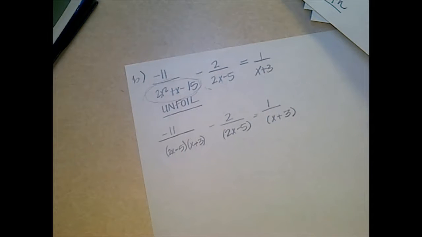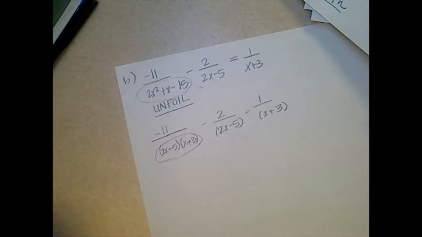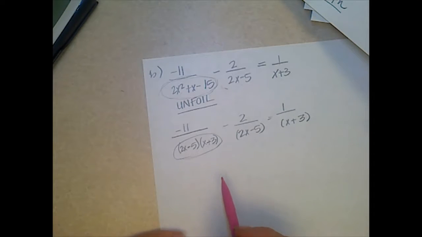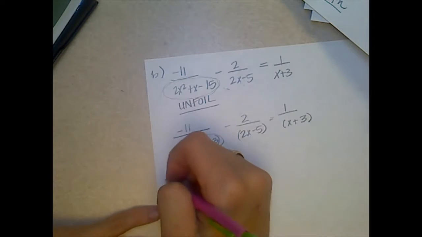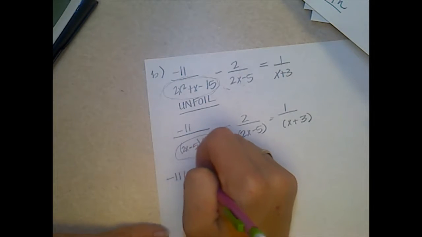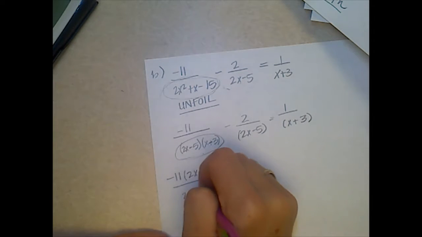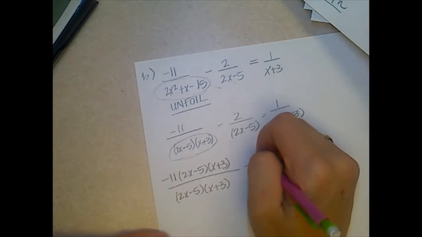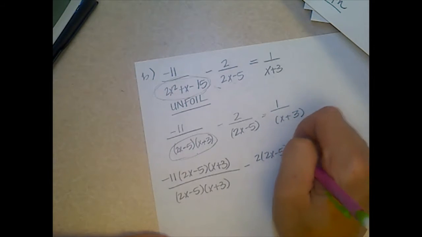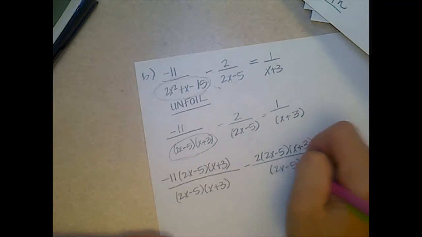Now, what the heck do I do? I want to make these denominators go away. So I have to multiply by the one that's the most complicated, which is this guy right here. So I'm going to multiply every term by that denominator. Okay? So, negative 11 times 2x minus 5 times x plus 3 over 2x minus 5, x plus 3. Remember, I do this to every term. You can't skip one. I know it's a lot of writing.